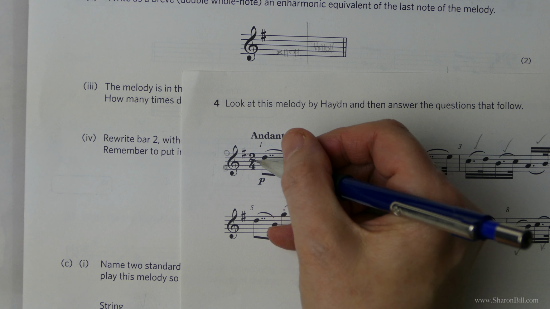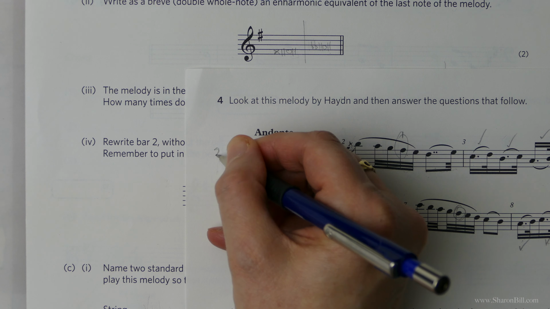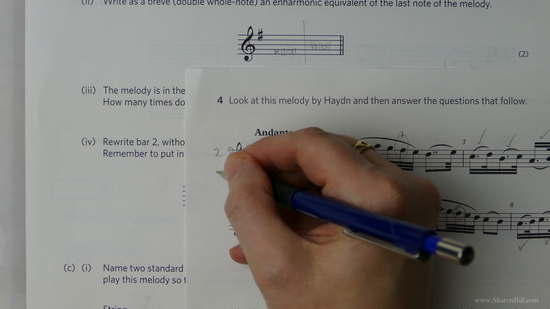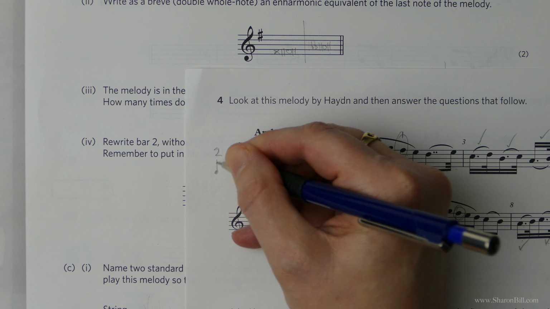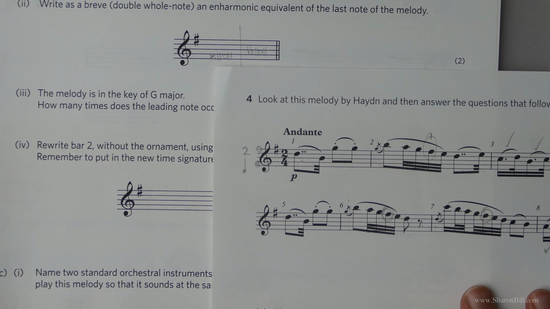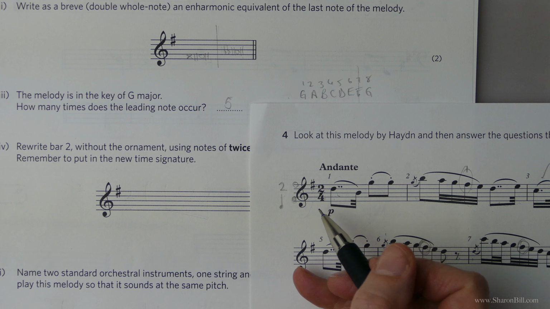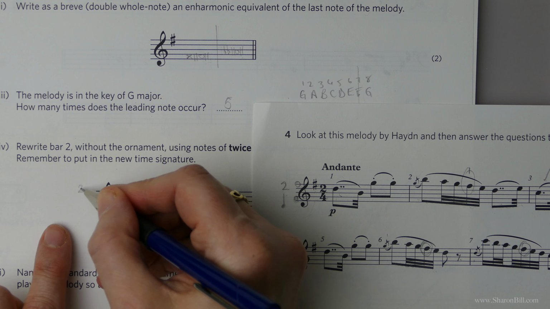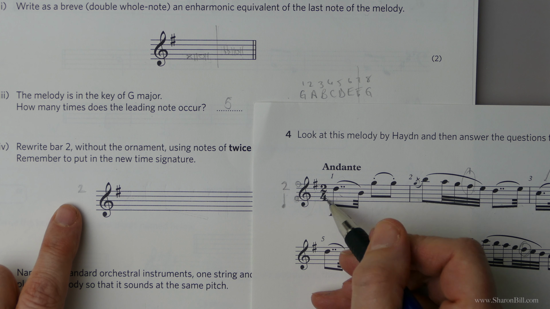We have 2 beats in a bar, so we need to stay in duple time, and at present this time signature here is counting in quarter notes, 2 quarter notes or crotchet beats. And so if I just move this along so we can compare the two, we still need to stay in duple time, 2 beats. We can't change the musical effect, but we need to double the unit that we are counting in.